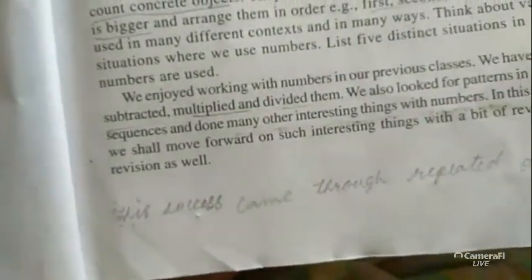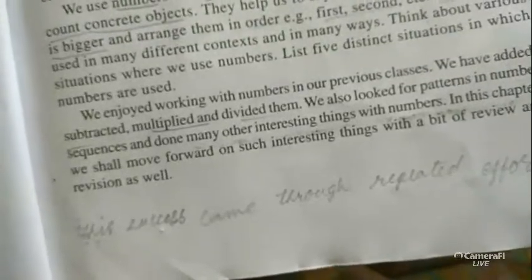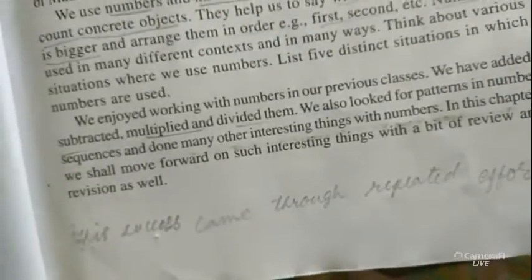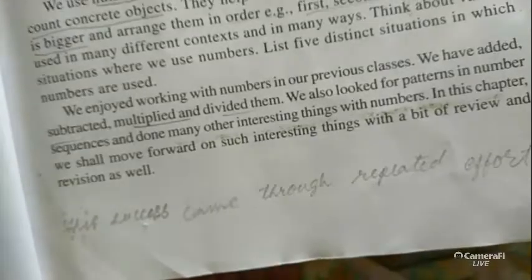That is why it is written that numbers are used in many different contexts and in many ways. You can write a number, suppose rupees 5. So in what way am I writing this 5? Rupees 5. The distance from school to your home, 5.